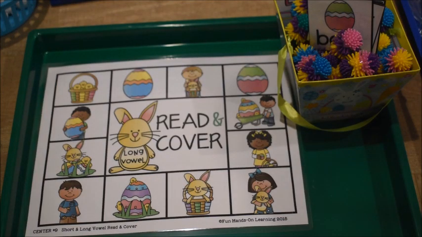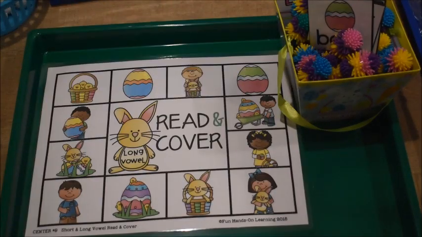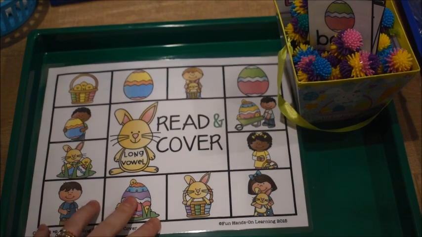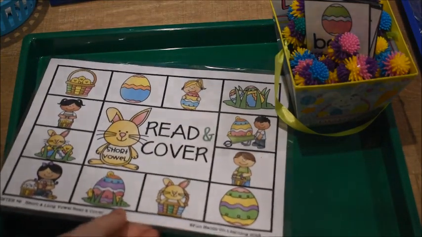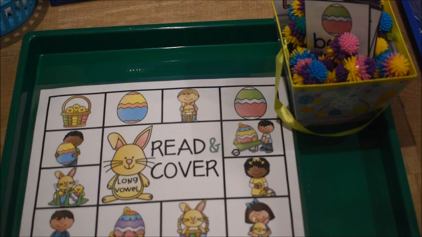All right, this activity is called short or long vowel read and cover. So what we're going to need for this activity, where did I put it? Oh, there it is. I want my dry erase marker for this activity. Okay, so this activity comes with 2 mats. You could do the long vowel mat or you could do the short vowel mat. I'm going to do the long vowel mat with my student because it's a little bit trickier. Long vowels, you teach after the short vowels, so it's a little bit harder.